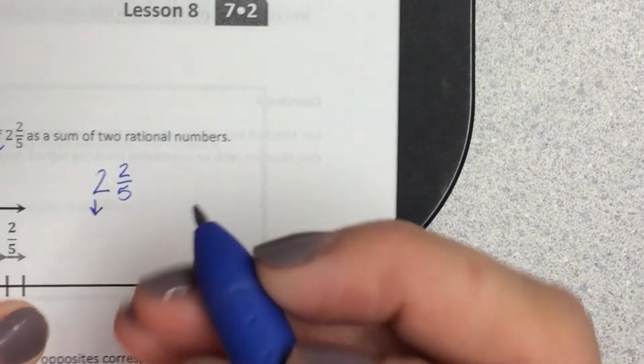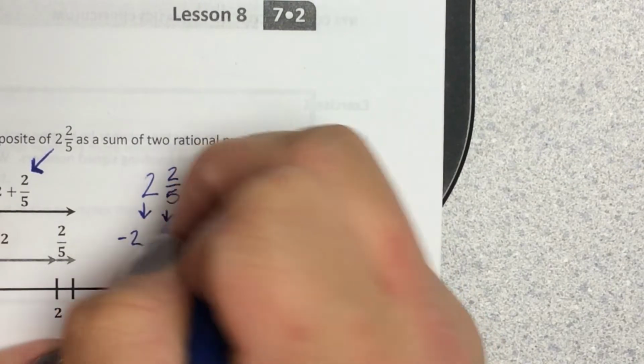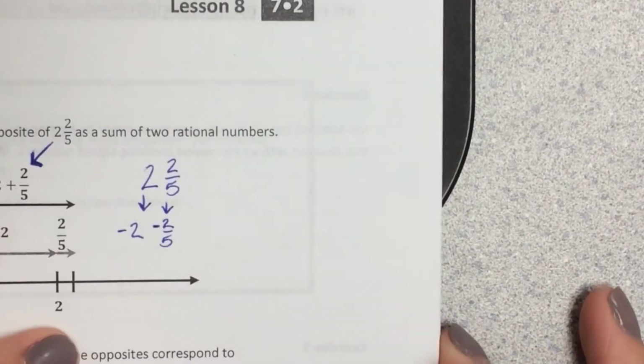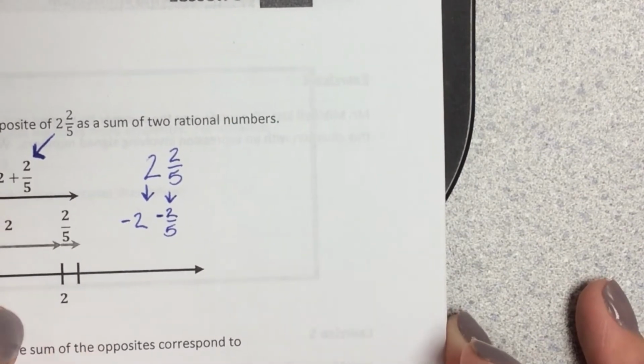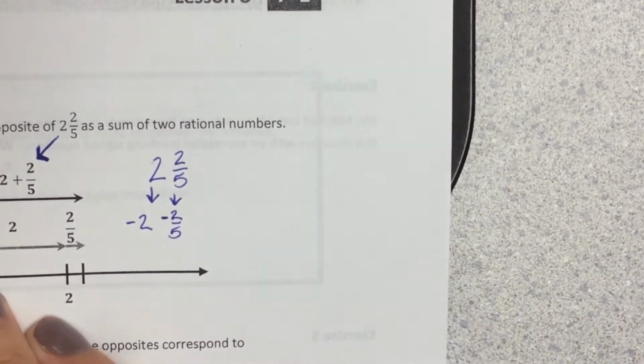The opposite of 2 is -2. And the opposite of 2/5 is -2/5. So when we go to add and subtract these numbers, it sometimes is a more logical way for us to think by finding the parts and pieces separately and then kind of combining them back together at the end.